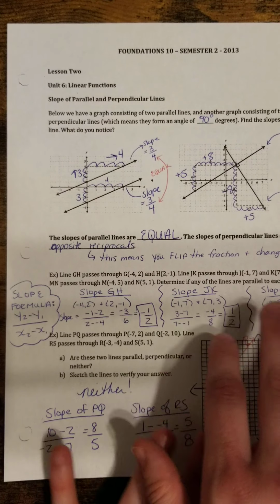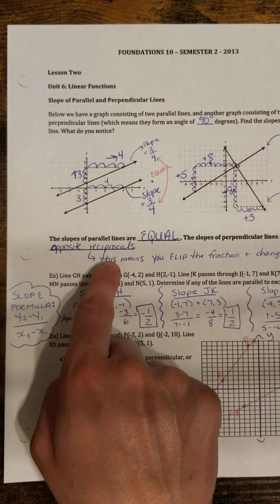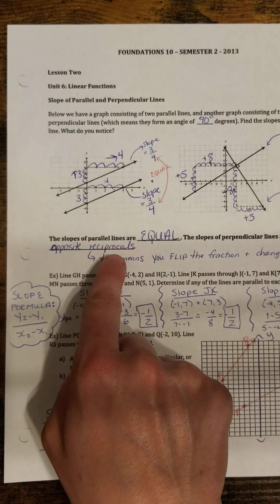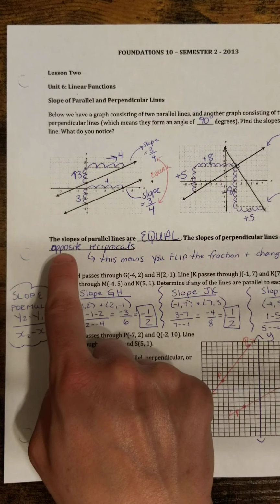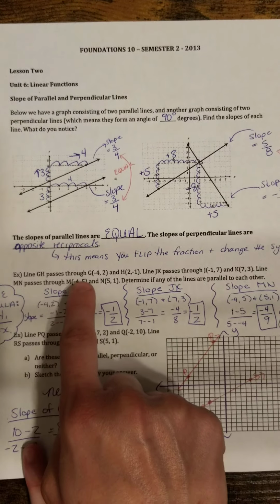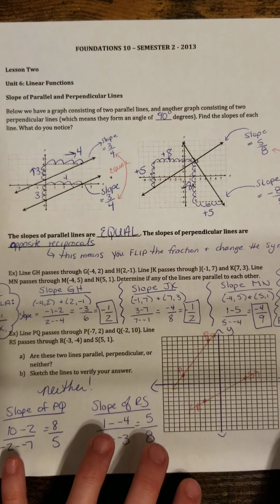A fancy way of saying it is that they're opposite reciprocals. Reciprocal means a flipped fraction. Opposite means the opposite symbol. So like I said here, this means you flip the fraction and put the opposite symbol in.